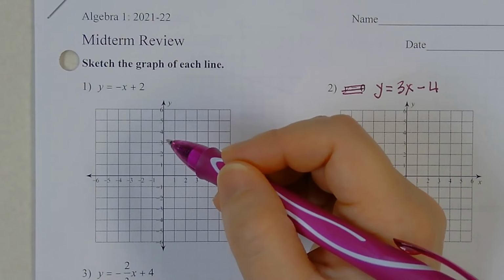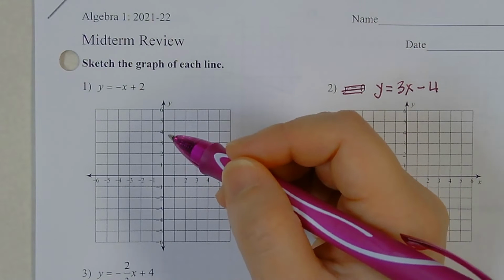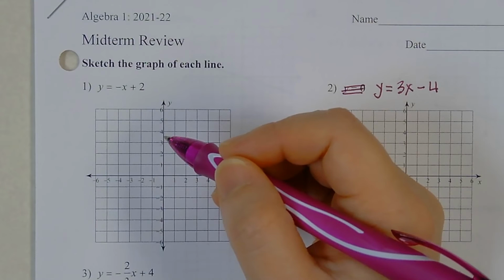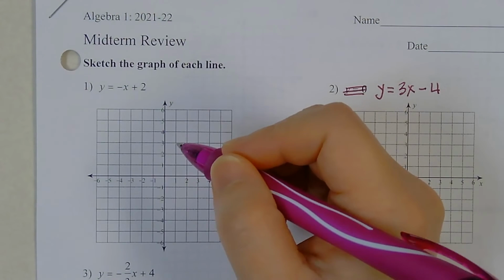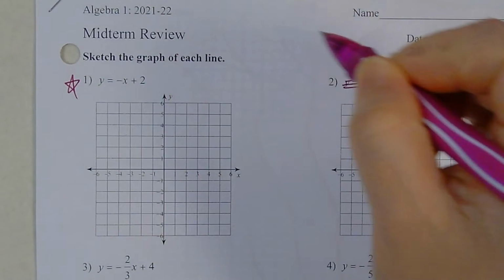I'll do only a couple of problems in each. I'm not going to do all of them, so you can practice. Remember, the answers are in the back for you. All right, if you're ready, so we're going to do 1 and 2.